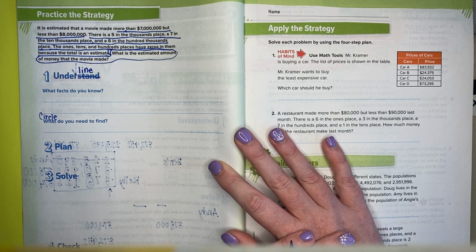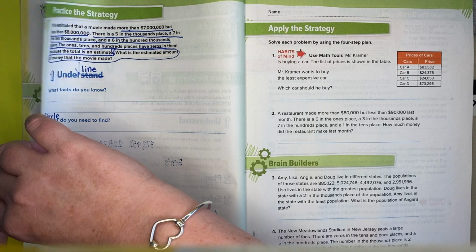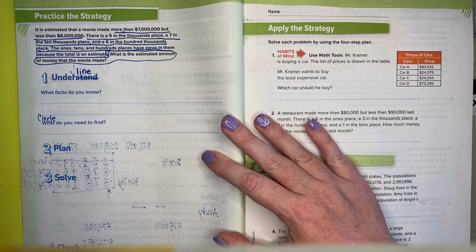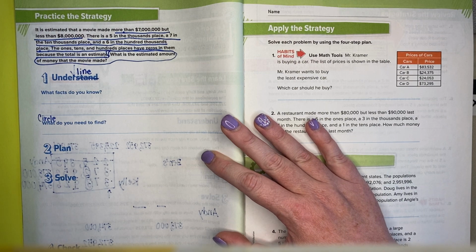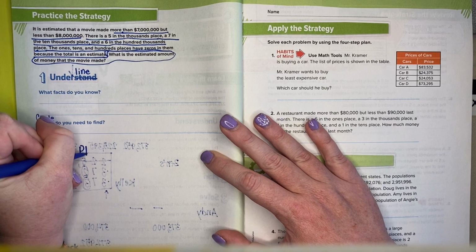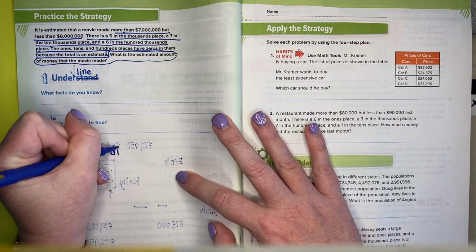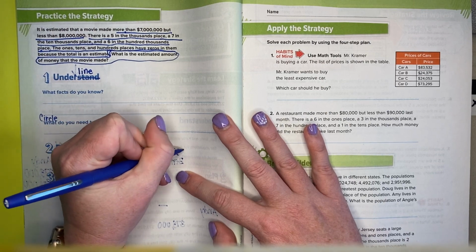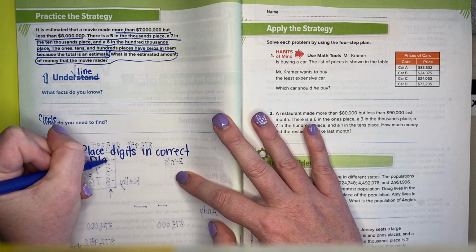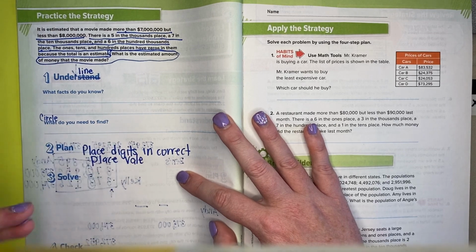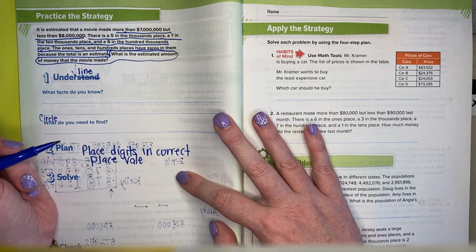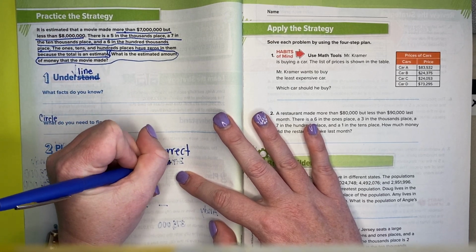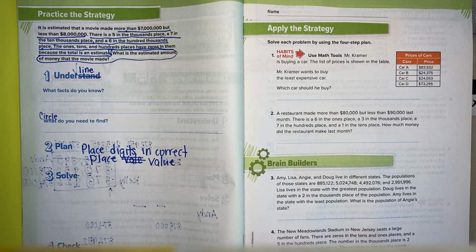All right, so plan. I'm going to go back here and see what it said for plan, because usually it's just the same thing. Plan, I can order and round populations. That's not what we're doing here. For this plan, we are going to place digits in correct place value. Okay, so that's our plan.